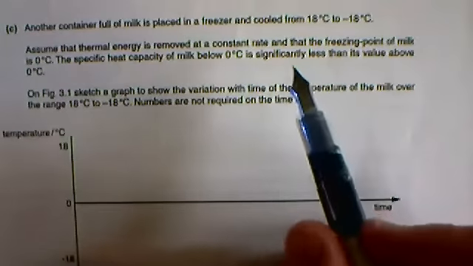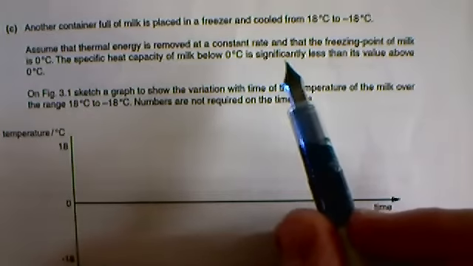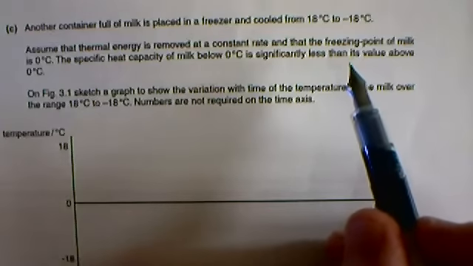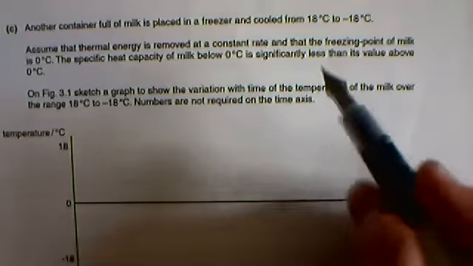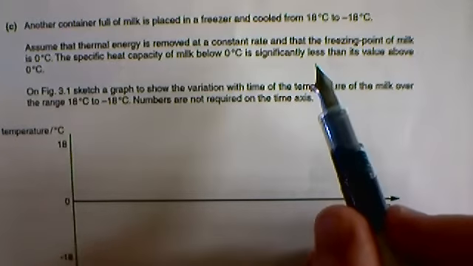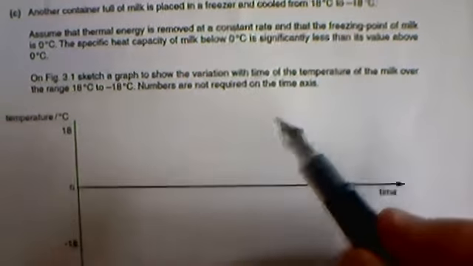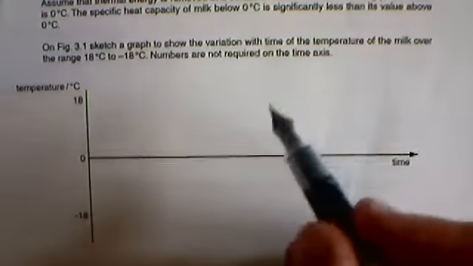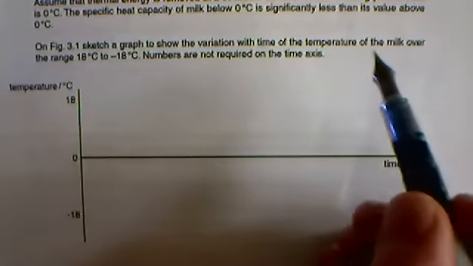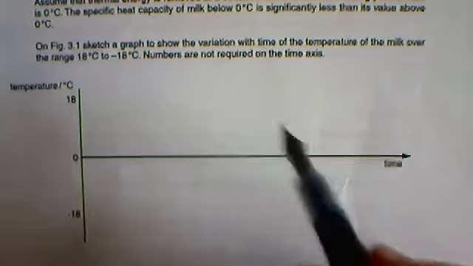So what does that mean? That means if you're taking energy out of the milk once it's frozen, it takes a smaller amount of energy per degree C that it drops for the same mass of milk. So it's going to cool quicker. Once you've frozen it, the rate of temperature drop is going to be greater. And then it asks us to sketch a graph to show the variation of temperature with time over that temperature range.